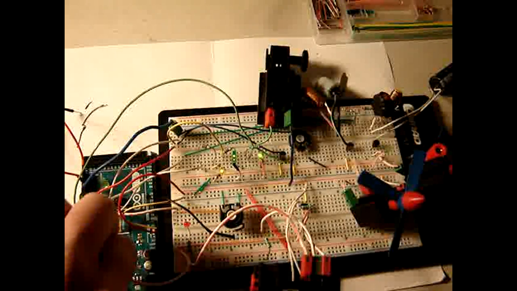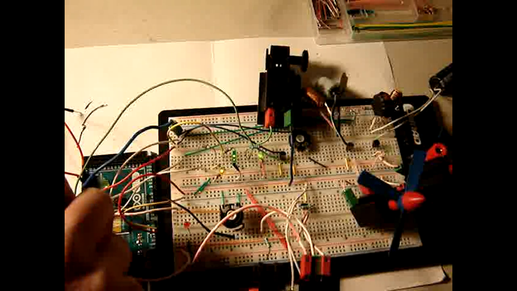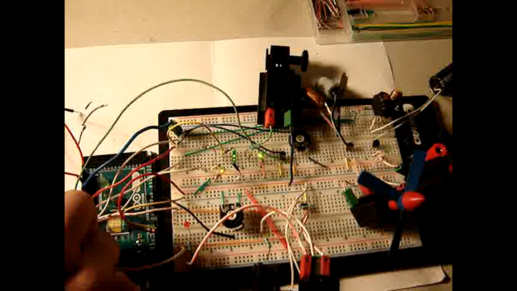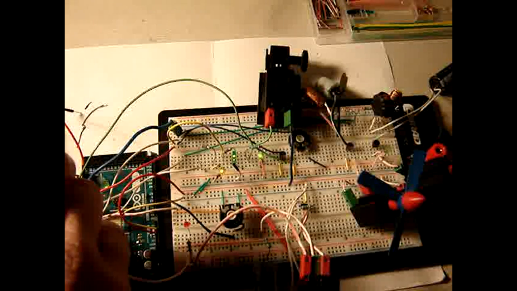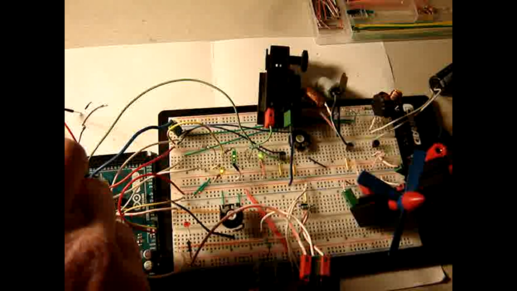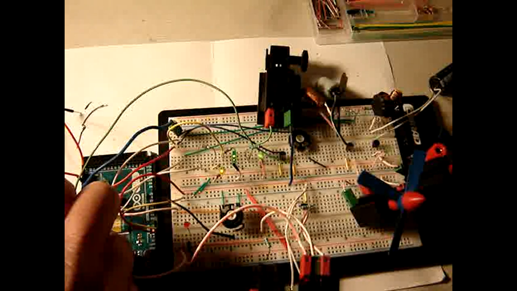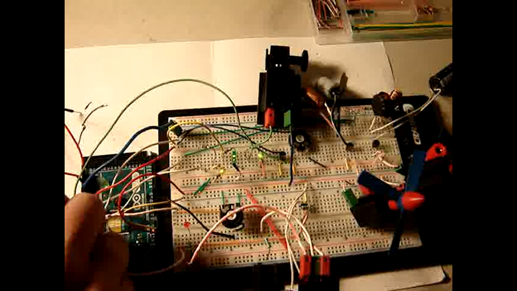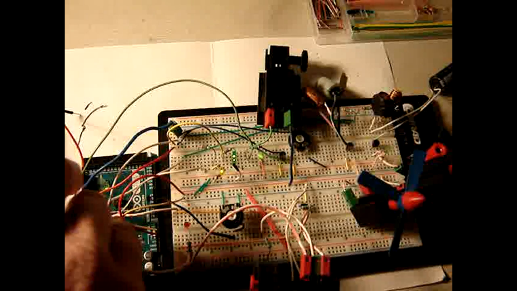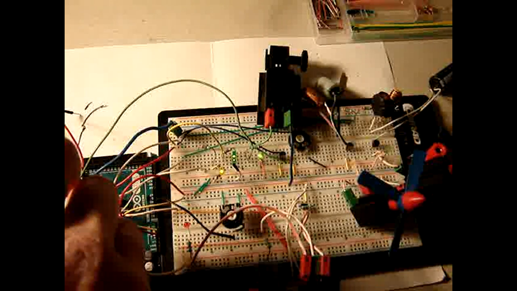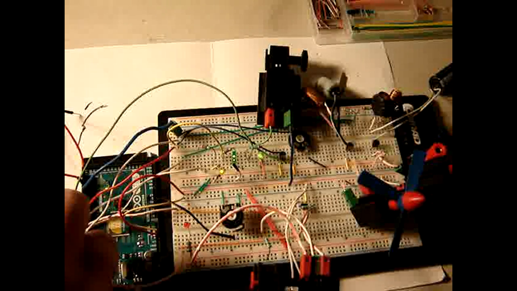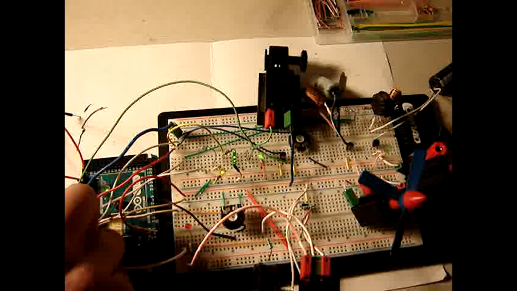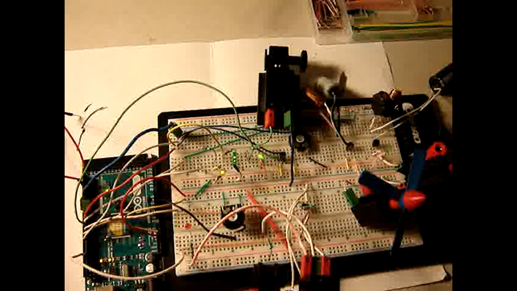Don't pull a wire. But the wire doesn't cooperate. I have to put it back. There you go. At least some signal.